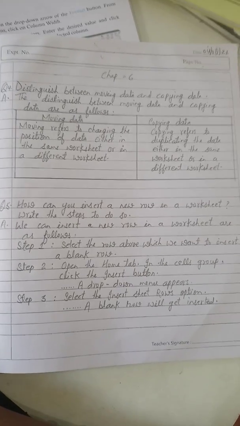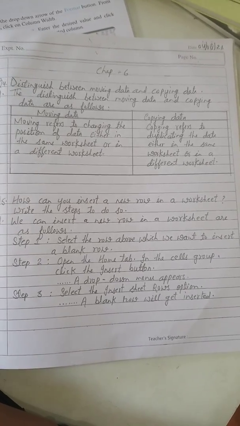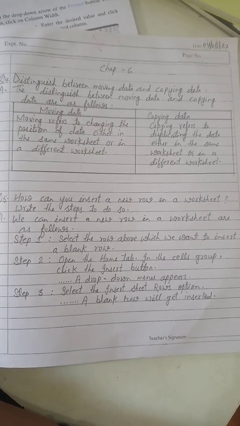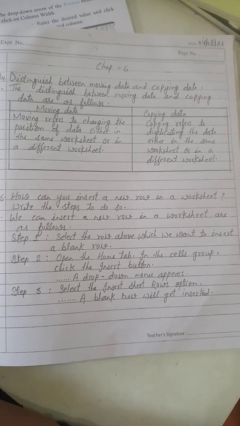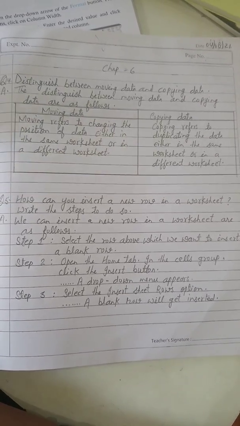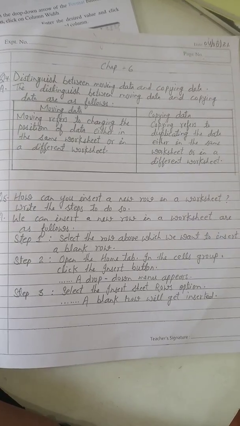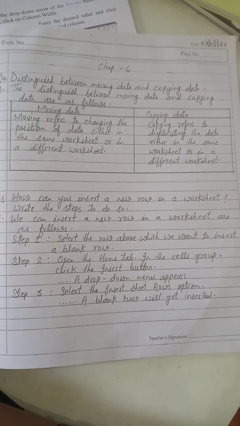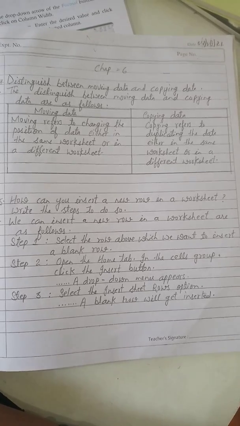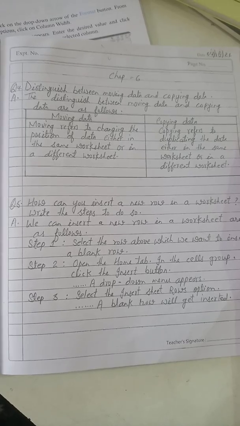Our question 4 is distinguish between moving data and copying data. Answer is distinguish between moving data and copying data are as follows. Moving data, copying data. Moving refers to changing the position of data either in the same worksheet or in a different worksheet. Copying refers to duplicating the data either in the same worksheet or in a different worksheet.